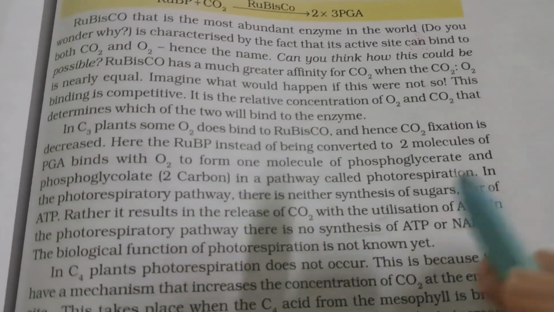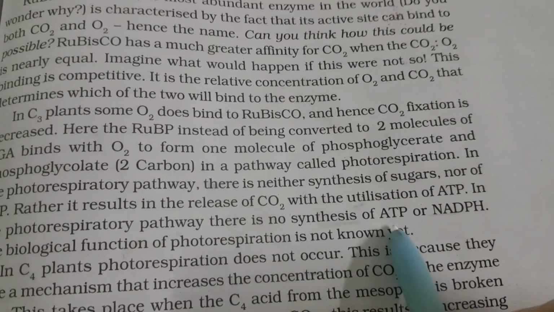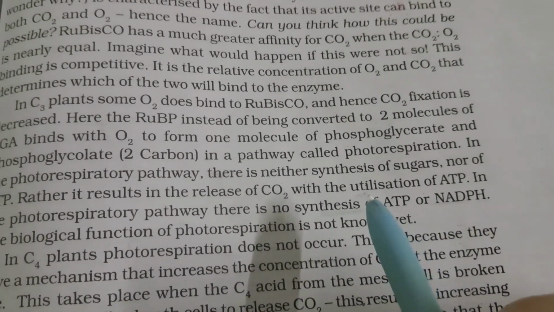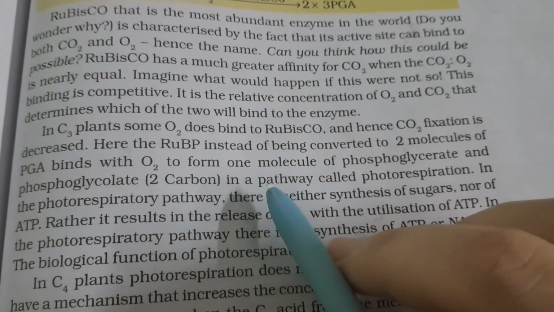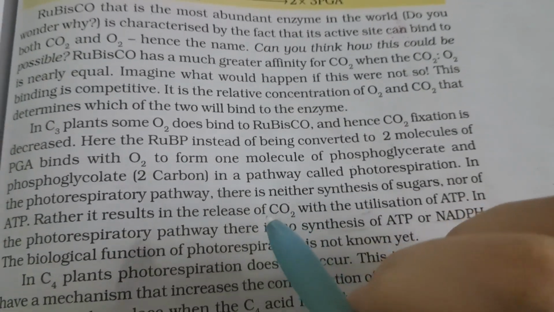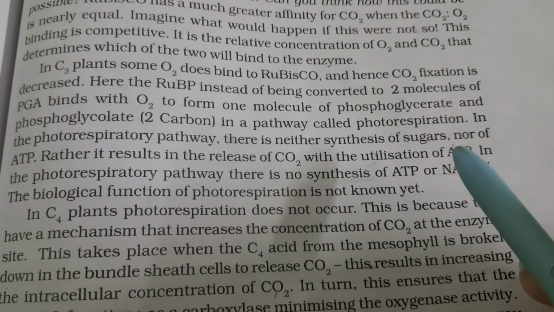And as I have already mentioned earlier, in this photorespiratory pathway, there will be no synthesis of ATP and NADPH. Instead, there is going to be utilization of ATP. Overall, what will happen? Here there will be more CO2. Release of CO2 will take place by utilizing ATP.